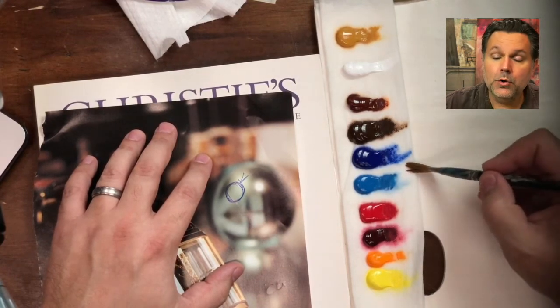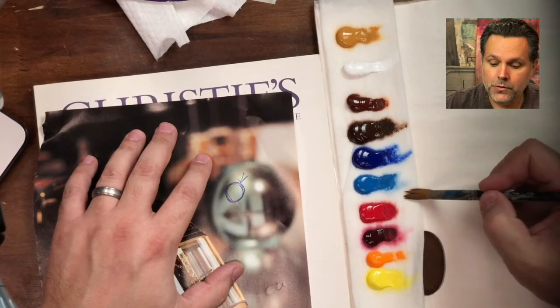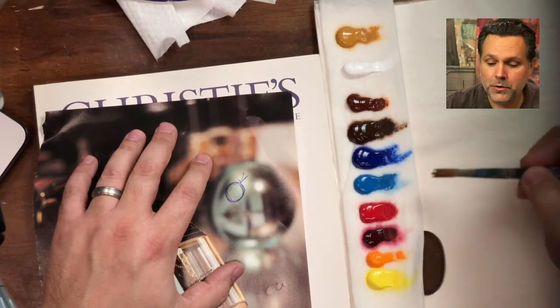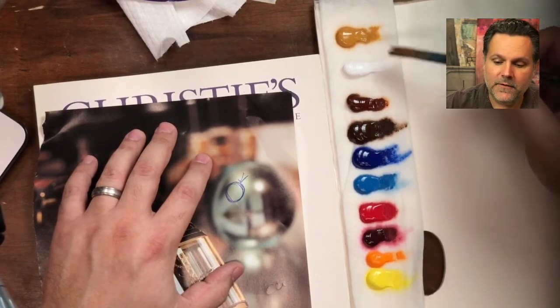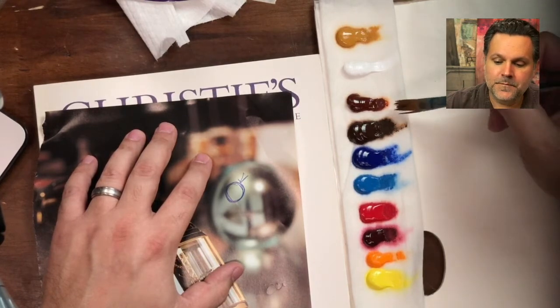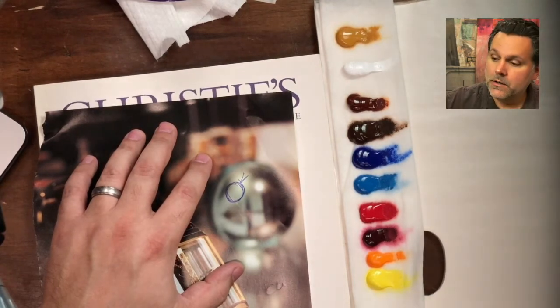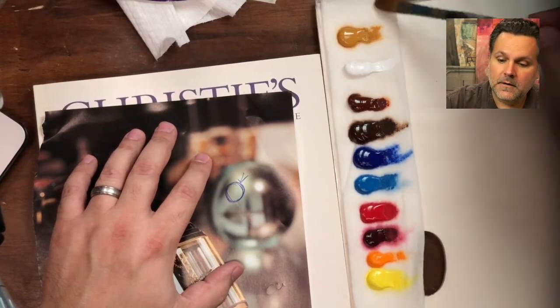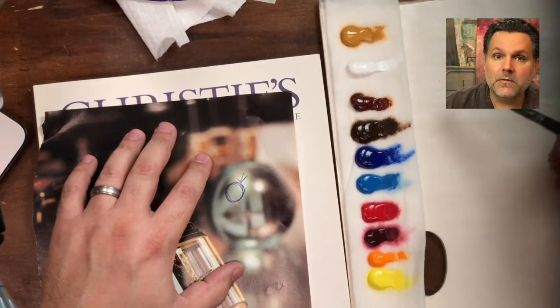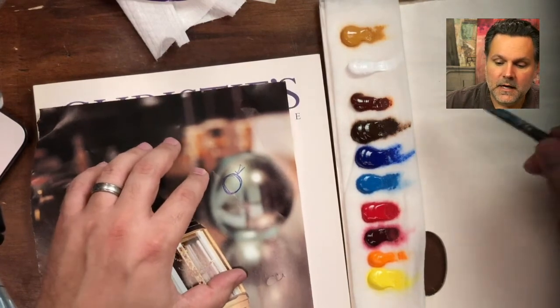For my warm blue, I use Ultramarine Blue. For my cool blue, I use Cerulean Blue. And then I typically have these earth colors, these neutrals, the Burnt Umber, Burnt Sienna, and Yellow Ochre. Those are nice mixing colors. They help to just very subtly shift colors without kind of dramatically affecting things. And then I have white.